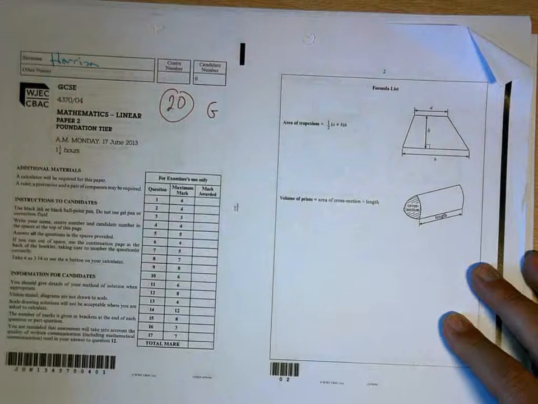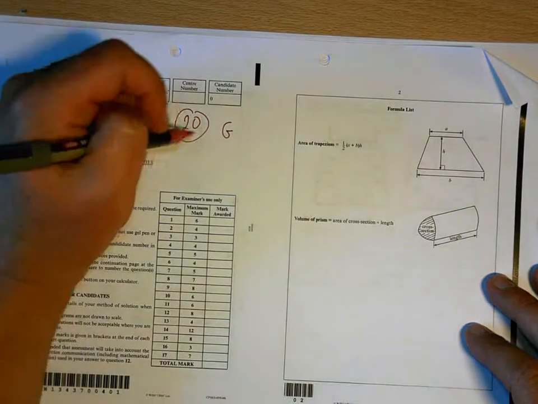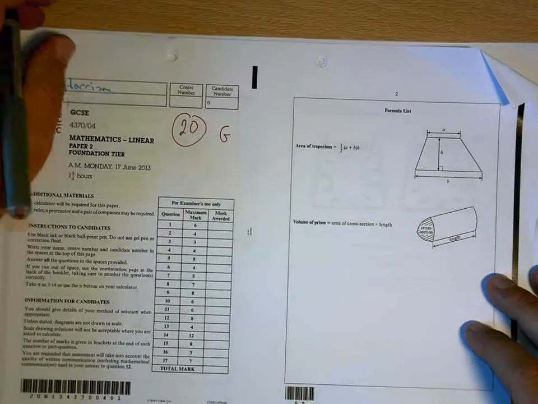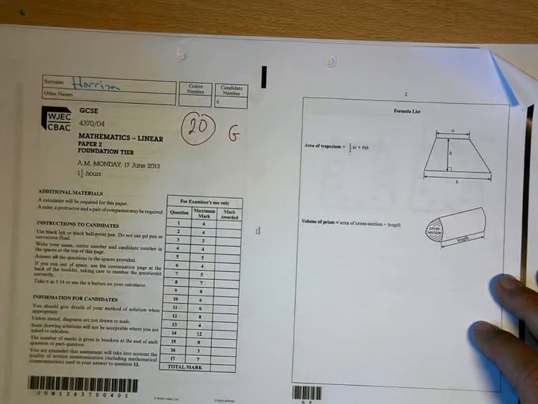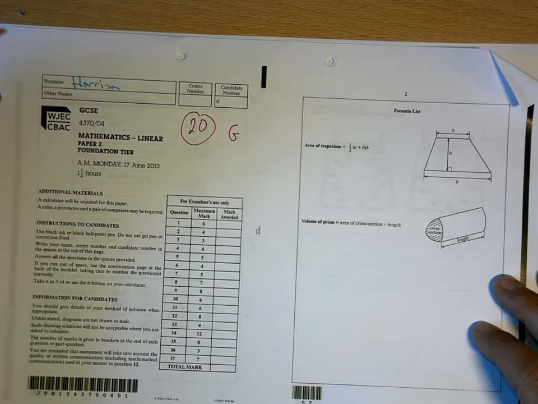20 is a grade G. There's no lower grade than a grade G other than a U. So that is pretty shocking, really. And I would expect you to do a lot better than that, Harry. And I hope you're disappointed.